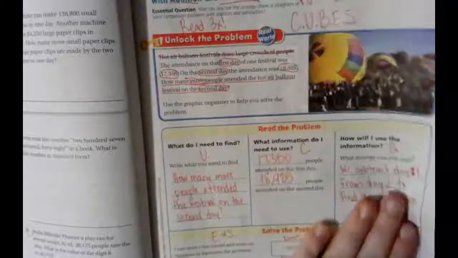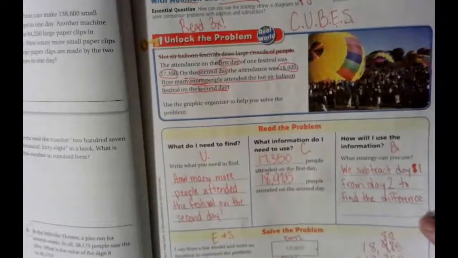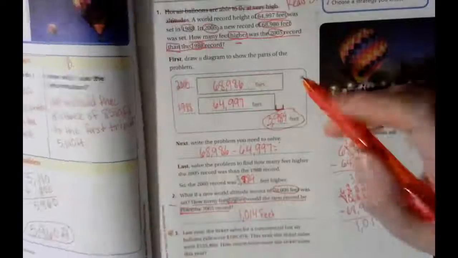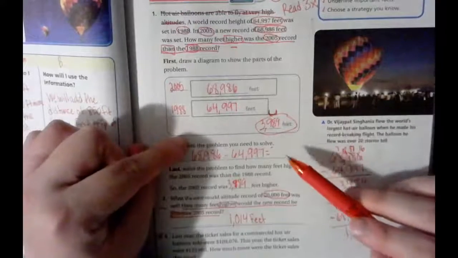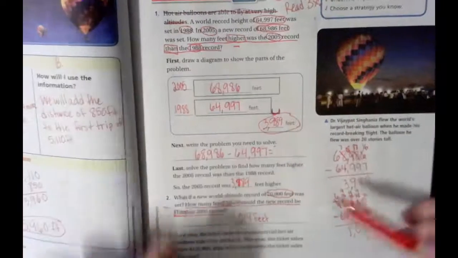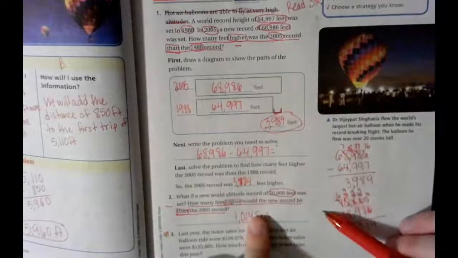We've seen it with the whole graphic organizer with all details filled in. We did one with a little less there. Then we brought it here where we didn't use the graphic organizer, but we still did what we needed to. We drew a model, we wrote out our problem, and we solved. Okay. And then here we kind of just drew a problem to solve.